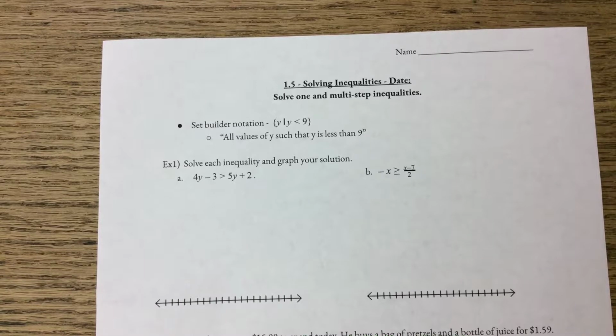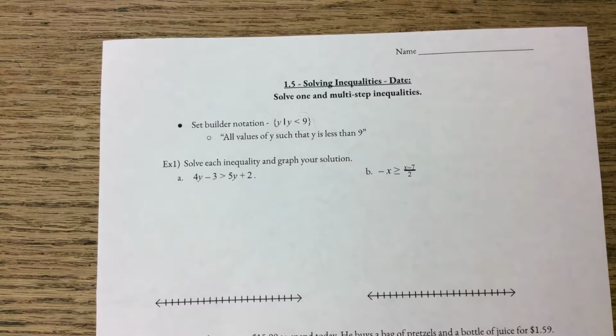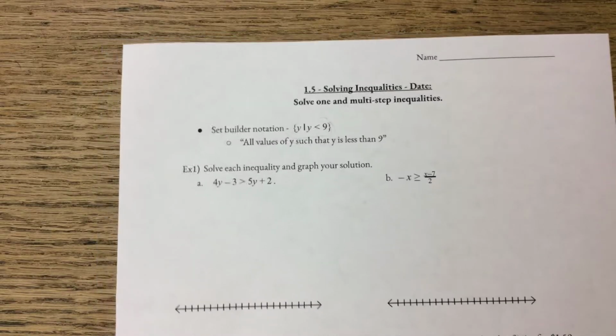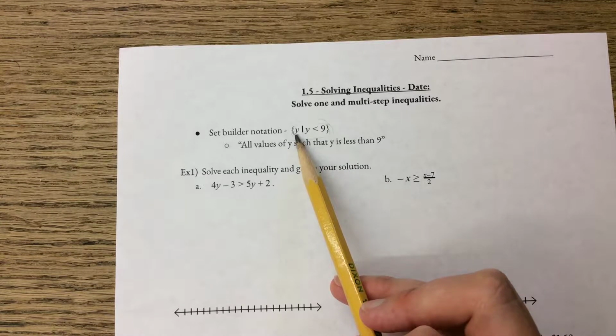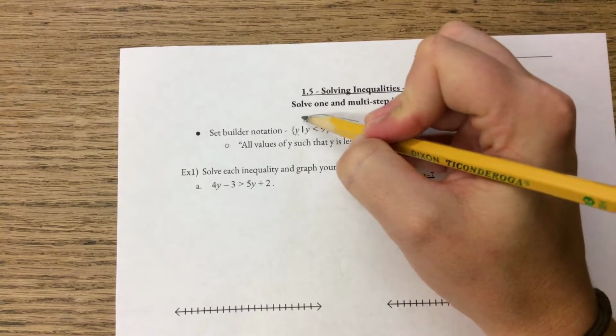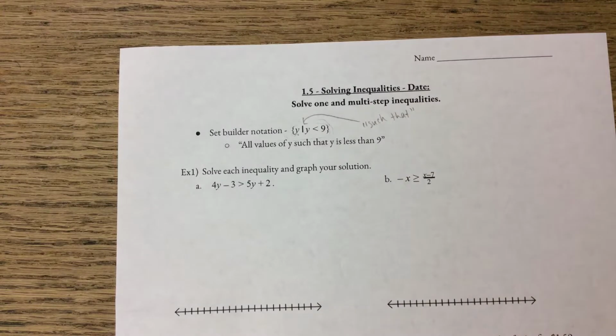Alright, today we are solving inequalities, so we want to look at one-step and multi-step inequalities. This is a notation that you're going to see in the book. This is called set builder notation. It has squiggly brackets on either side. It starts with whatever variable you're using, so lots of times it'll be x or y or whatever the variable is that you want to use in that problem. This straight up and down line means such that. And then this is just the inequality that goes with the problem. So this is saying all values of y such that y is less than 9.